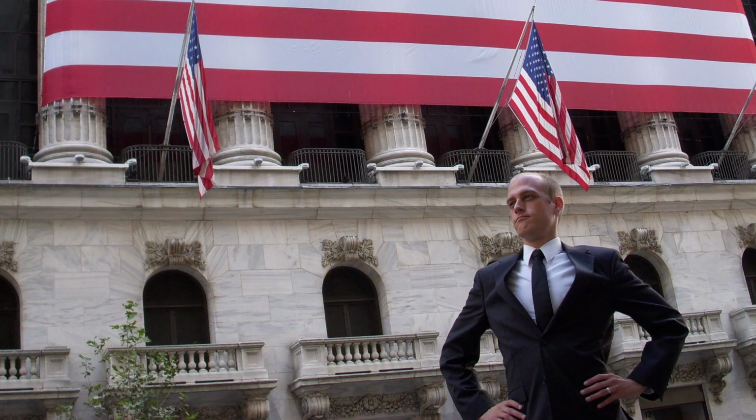Now, that doesn't make volume profile useless, far from it. A few tweaks based on our modern understanding of markets can make volume profile a powerful tool. So, are you ready? Let's get started.